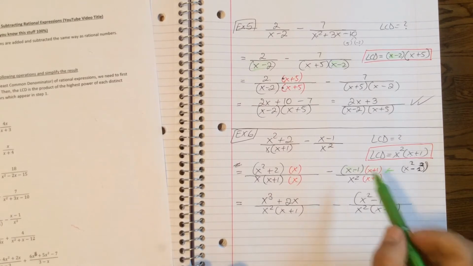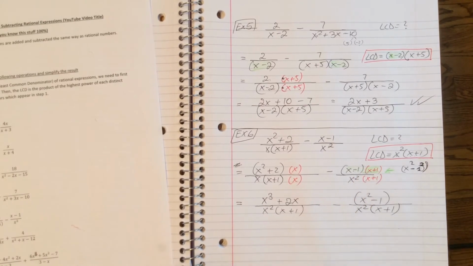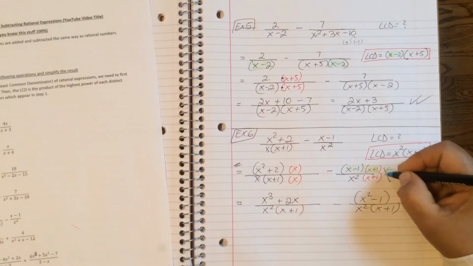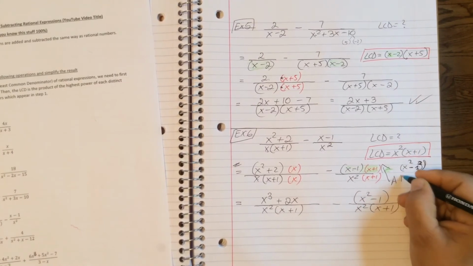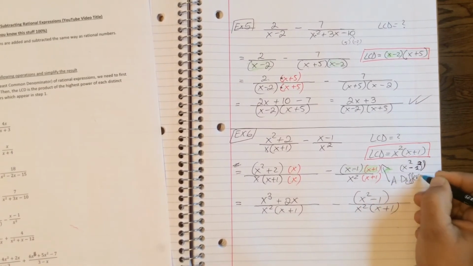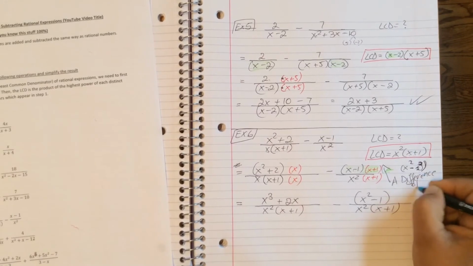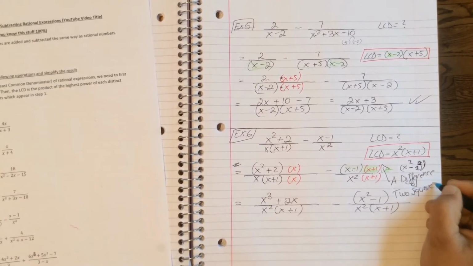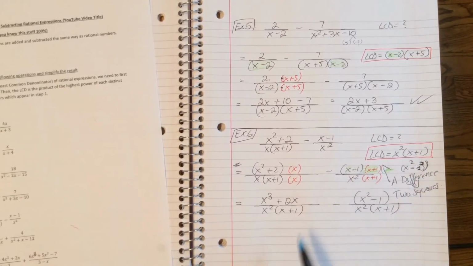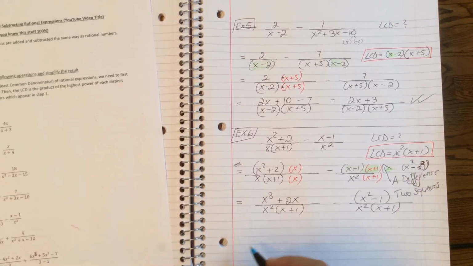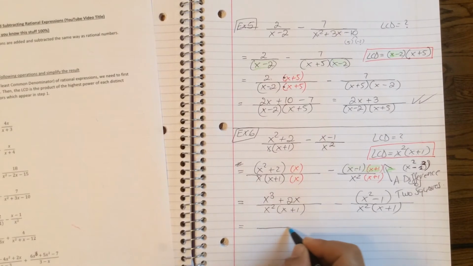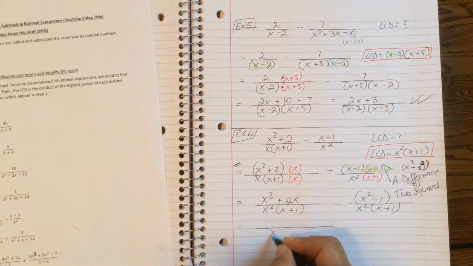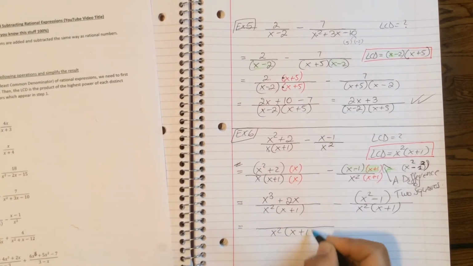So let me write it down. A difference of two squares. And now let me write the common denominator.